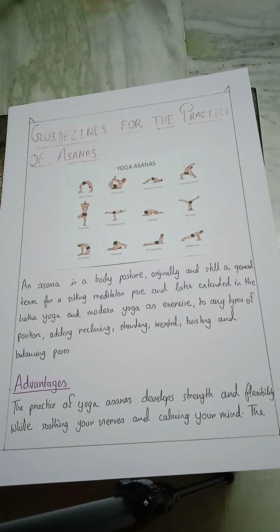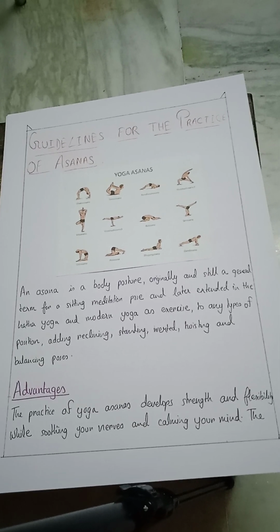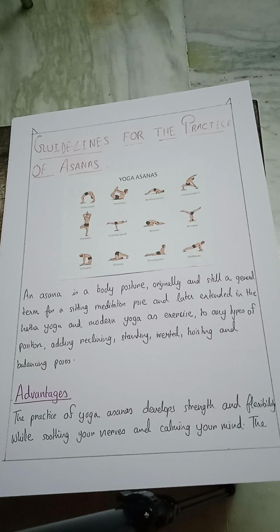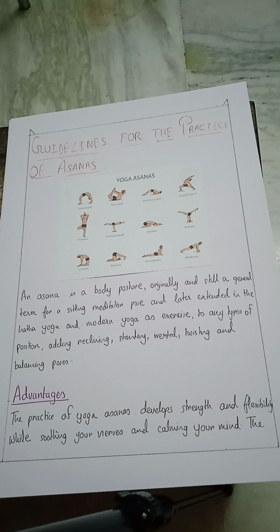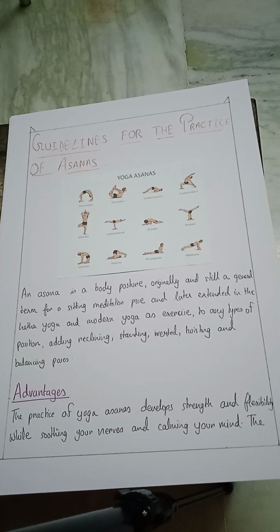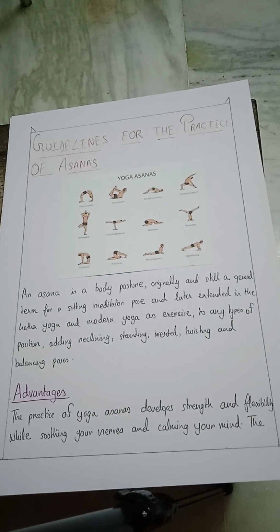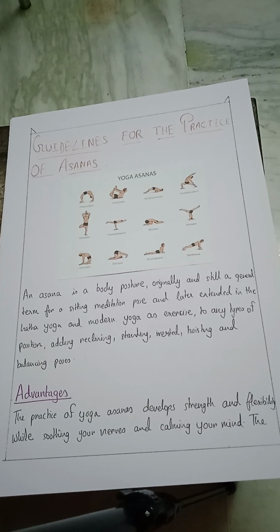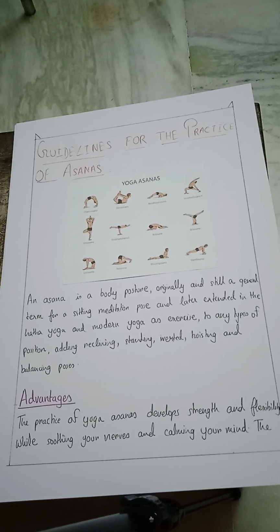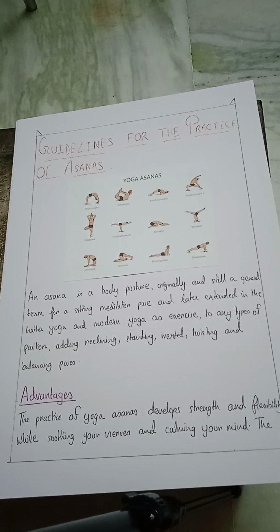Next comes guidelines for the practice of asanas. You have to give first the various kinds. And one more thing: in this particular 1.4 EPC4 yoga practicum, you have to remember that you can do the asanas and all the yoga postures on your own, and you can also click pictures and give them in your practicum. Or if you want to give pictures from the internet, the way I have given, that also you can give. Both are acceptable. So now we were in asana, so pictures are mandatory, you have to give pictures.